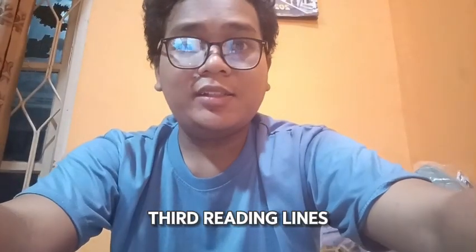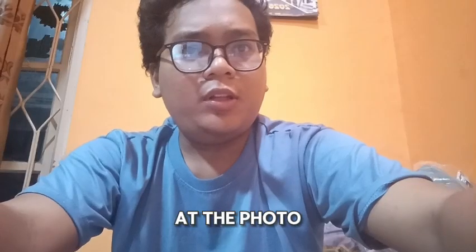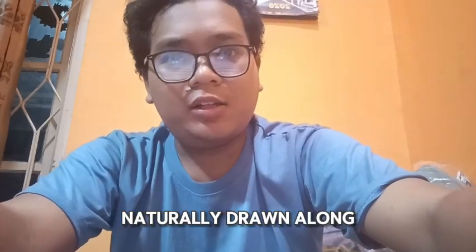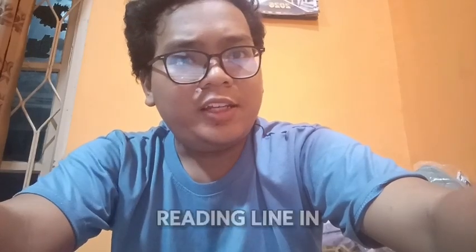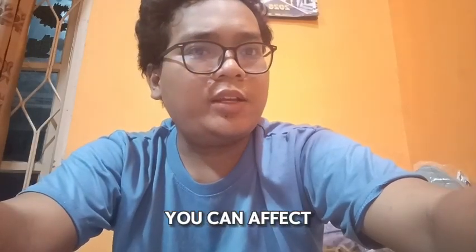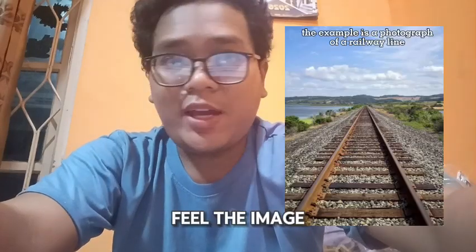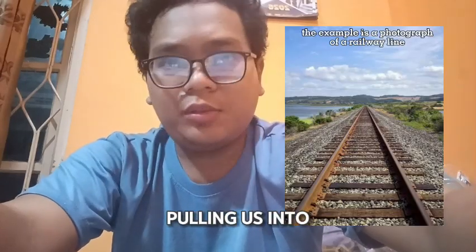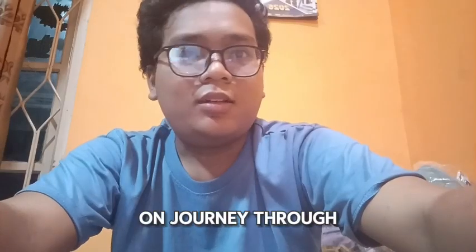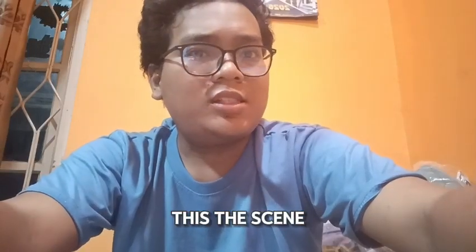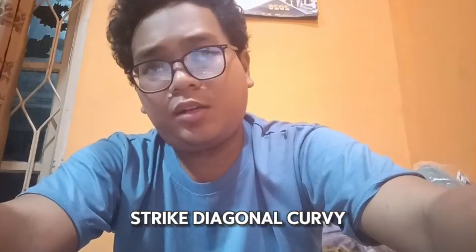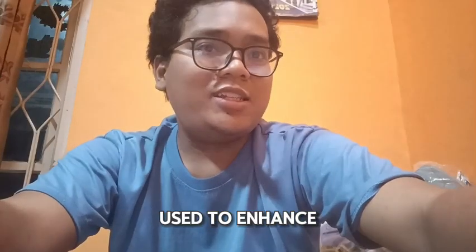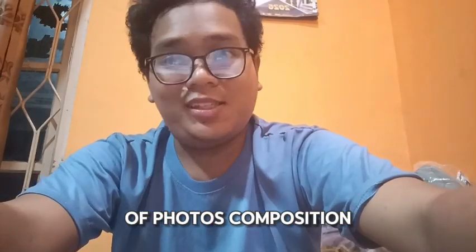Third, leading lines. When we look at a photo, our eyes are naturally drawn along the lines. By thinking about how you place these leading lines in your composition, you can affect the way we feel about the image, pulling us into the picture towards the subject on a journey through the scene. There are many types of line, straight, diagonal, curvy, zigzag, radial, etc., which can be used to enhance our photo's composition.